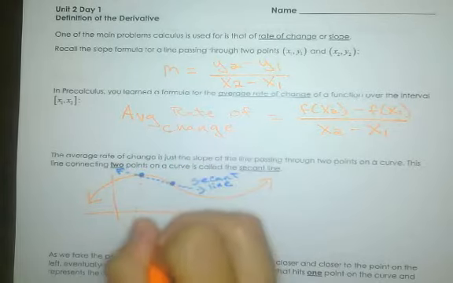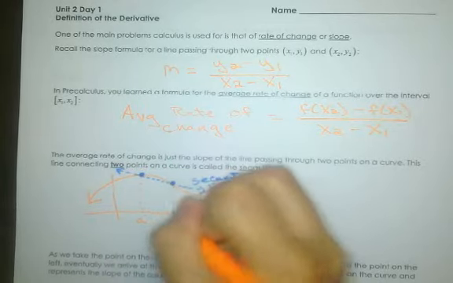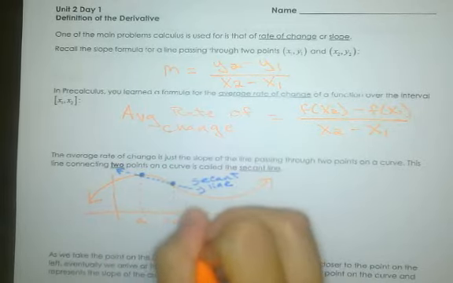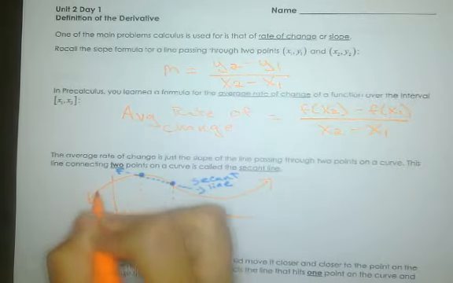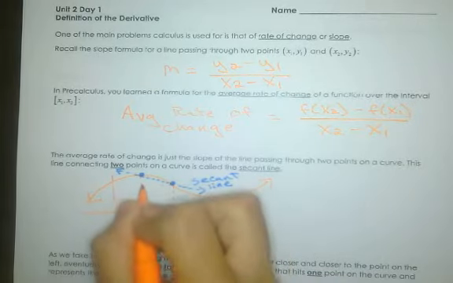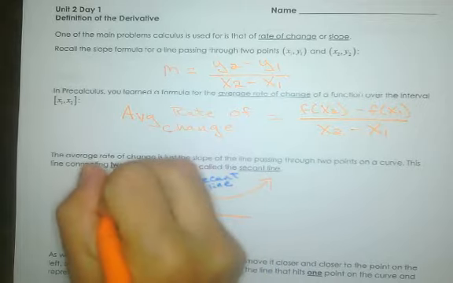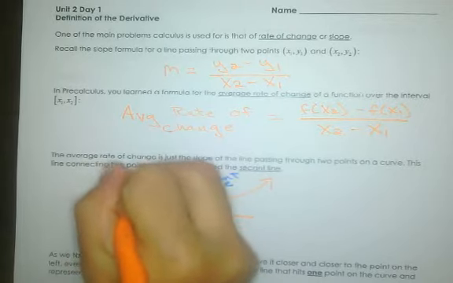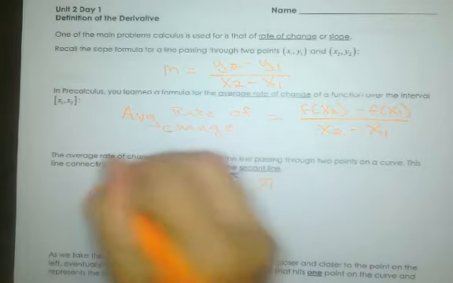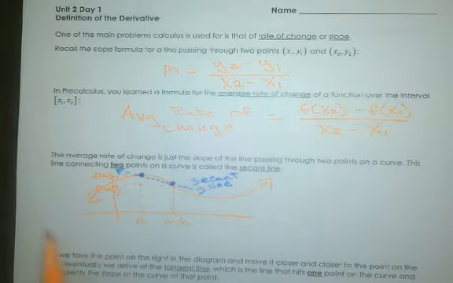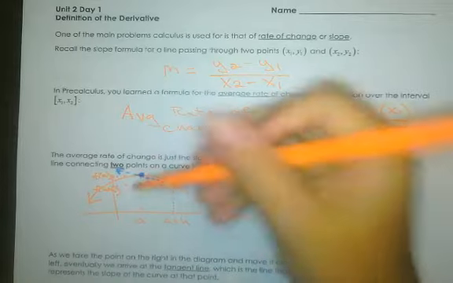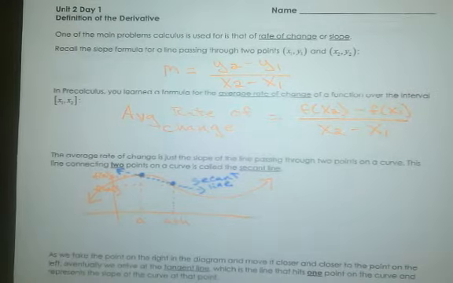If you drop this down, we might call that a. Drop this down, we'll call that a plus h, so this distance here would be h. And then the 2 different outputs: this y output would be f of a plus h, and this y output here would just be f of a. Again though, it relies on having those 2 points in order to calculate it.